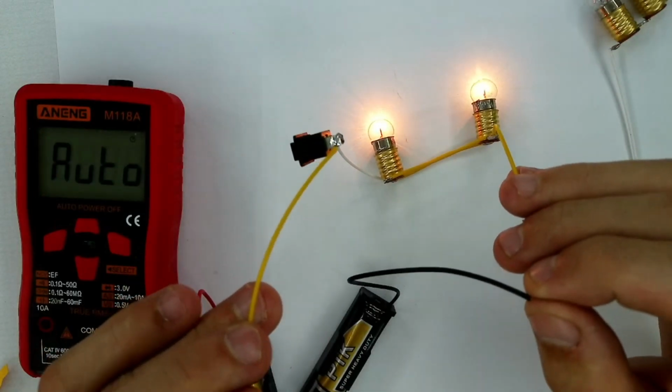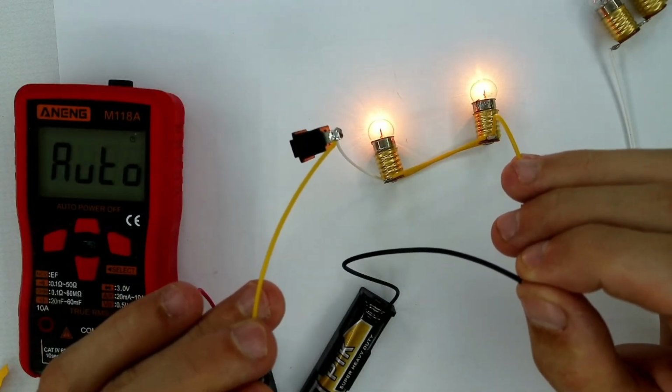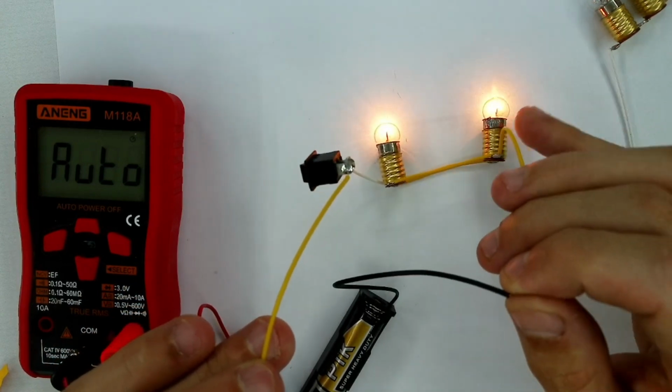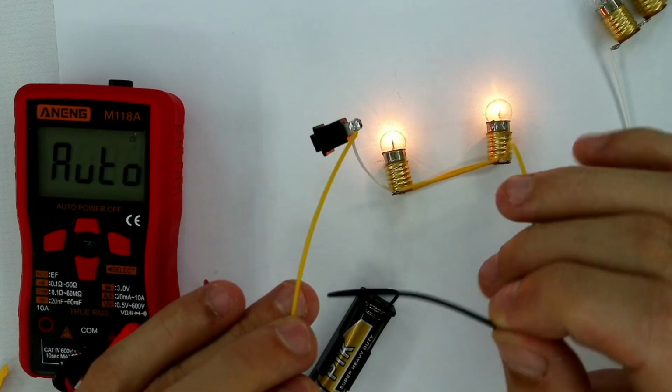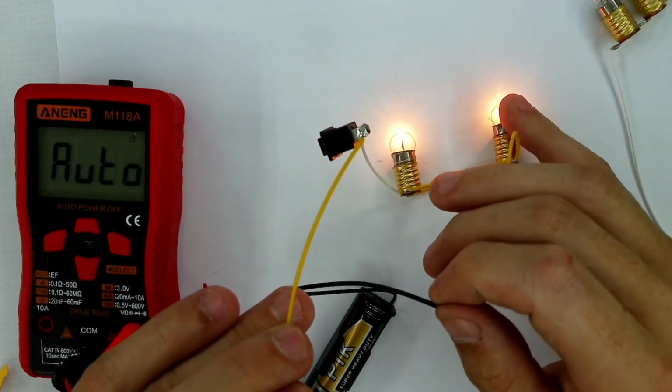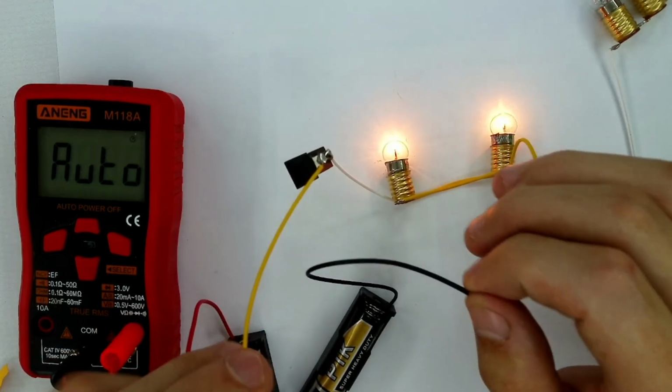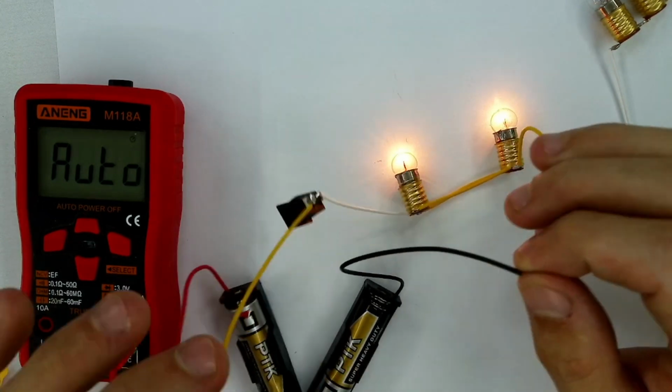Over here we can see we get pretty much the same brightness, which is to be expected, but the current draw of these 2 are actually increased. So they are drawing more current now, but they are shining at the same brightness, meaning our battery is going to die a bit faster.